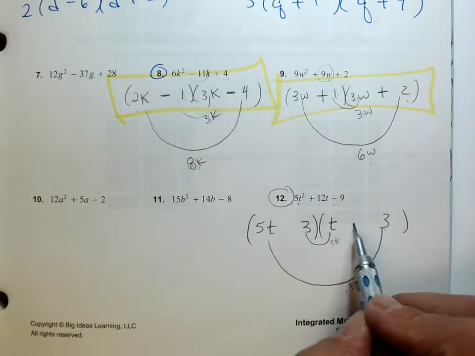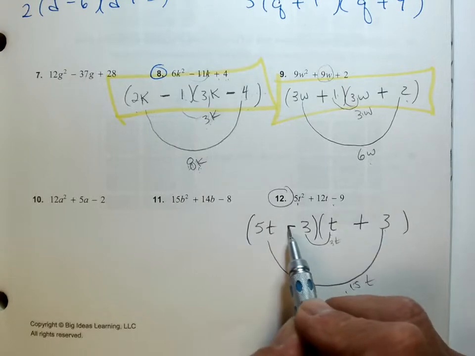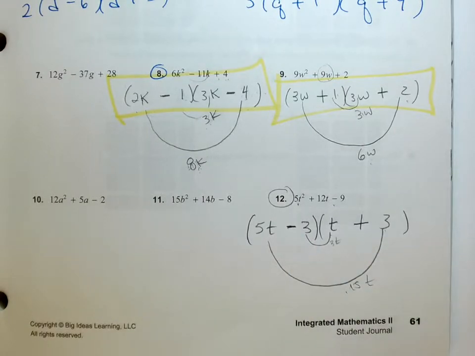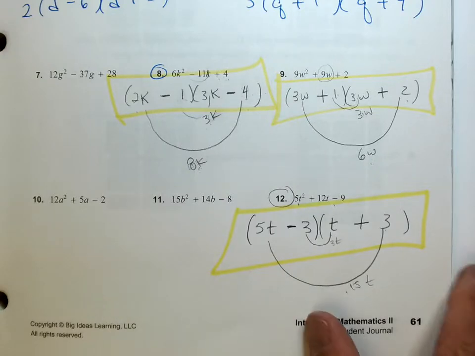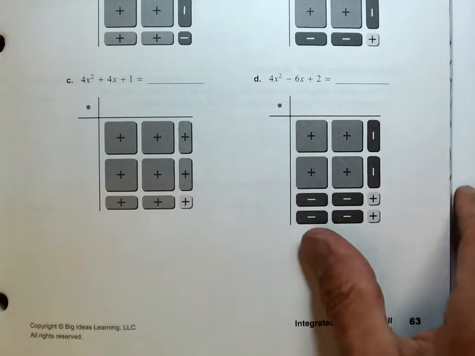So if I make this plus and this minus, I'll end up with my positive 12. These are hard. These take some time. Guess and check. Turn the page.